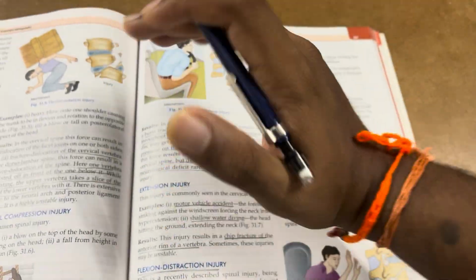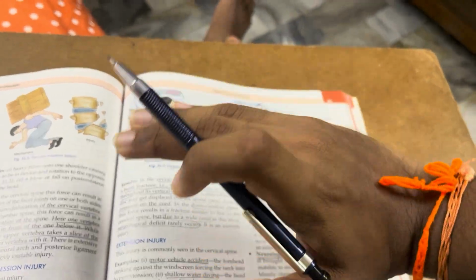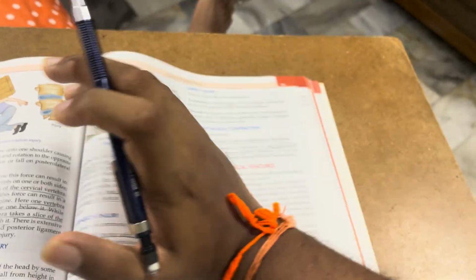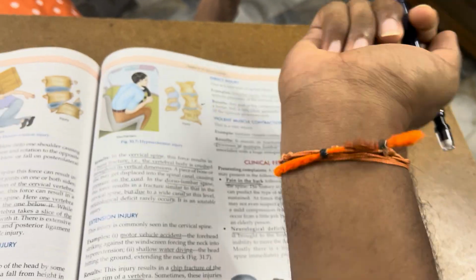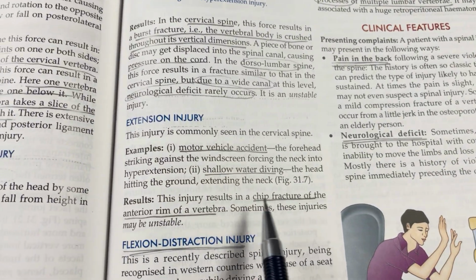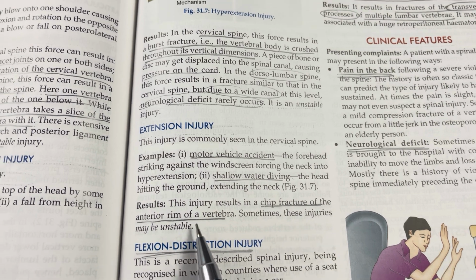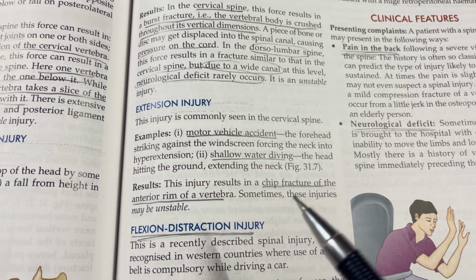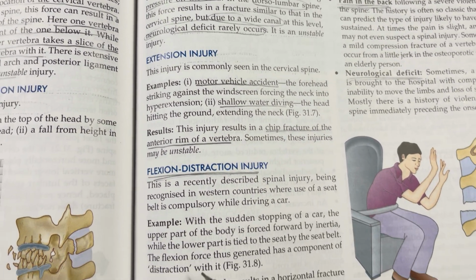So basically, imagine it like this. If this is your chin and you're doing a shallow water dive, so you're going like this, and the anterior part of the vertebra can get chipped off. Okay, so it results in a chip fracture of the anterior rim of a vertebra. So these injuries sometimes may be unstable.